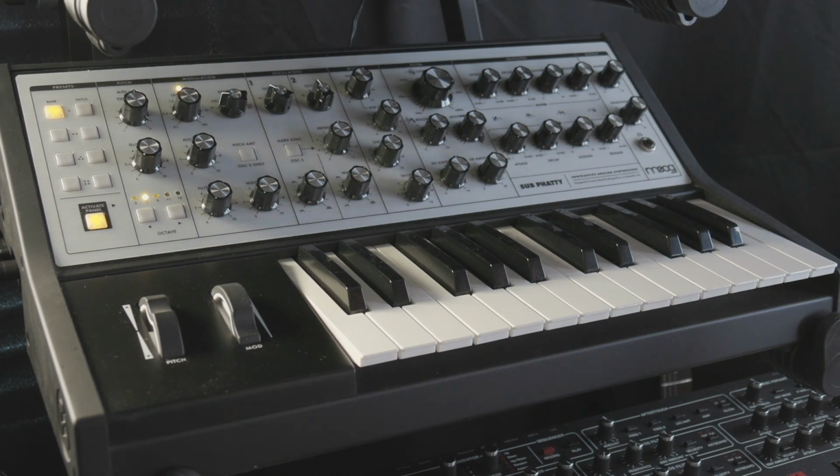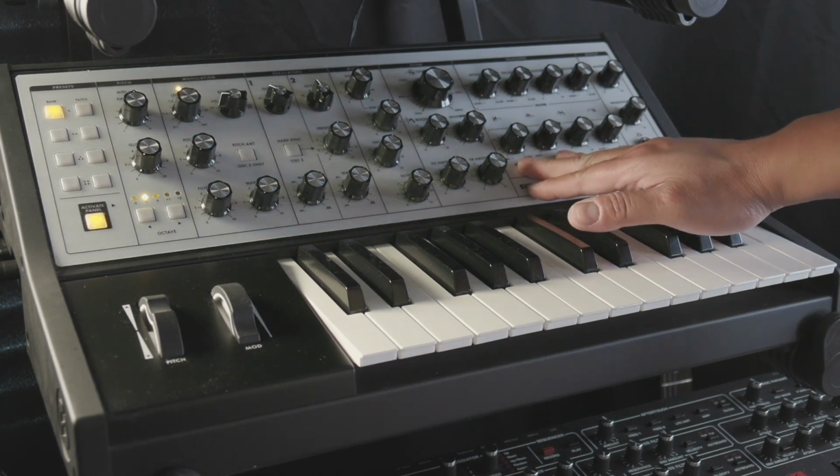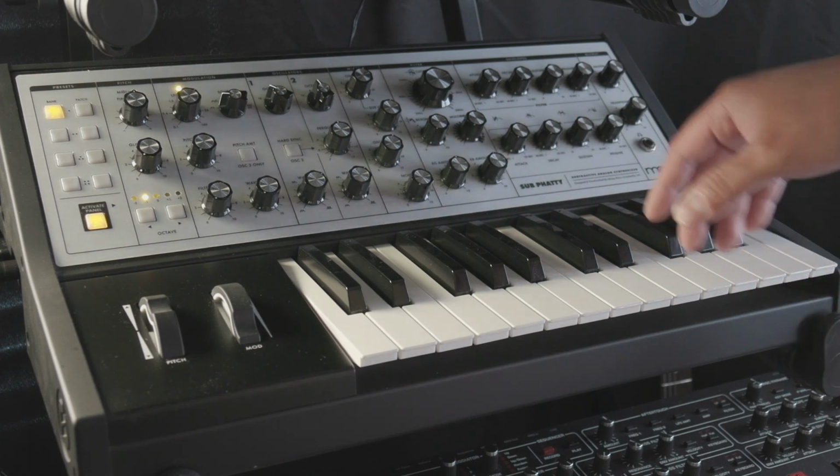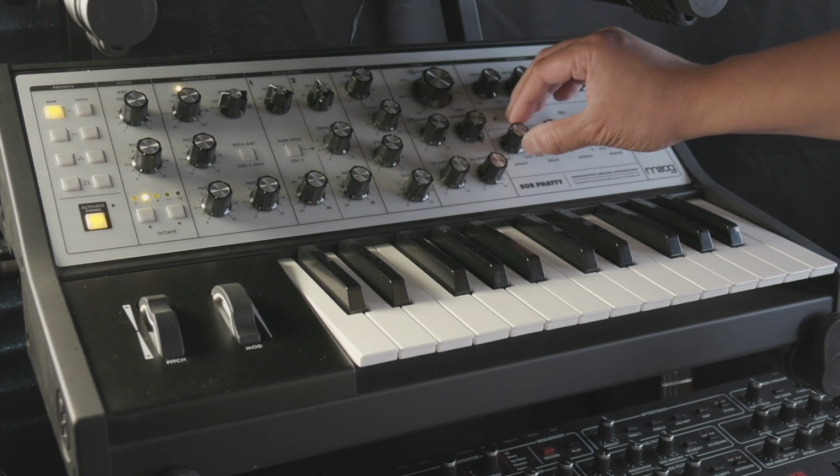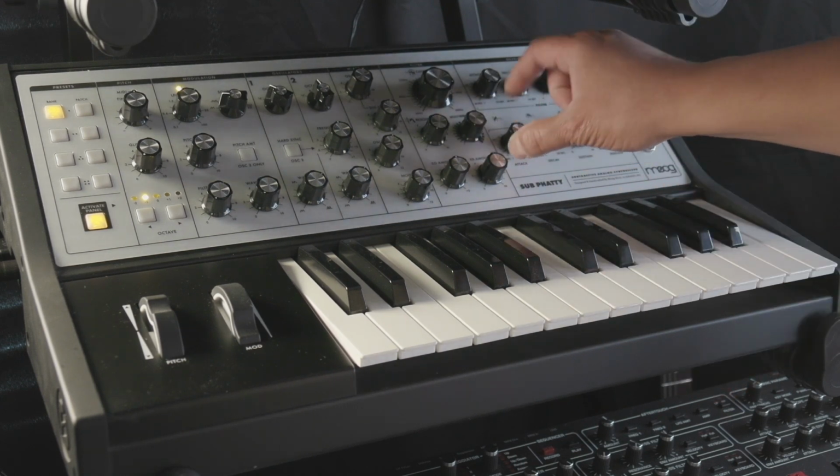As far as your envelope, you can mess with that a little bit. If you want to get that kind of fade-in sound, turn your attack up a little. Well, let's turn it up a lot.